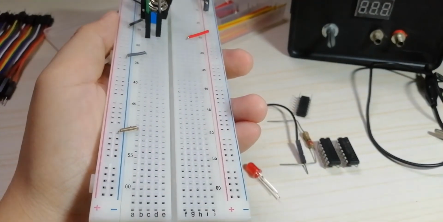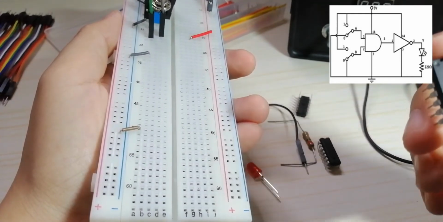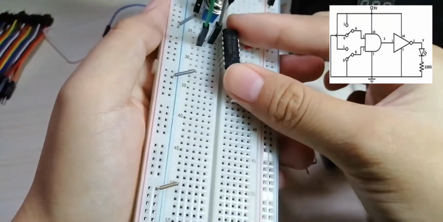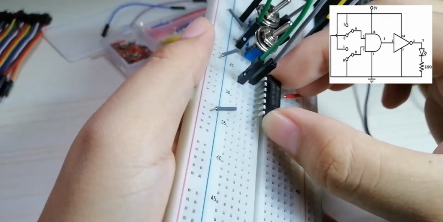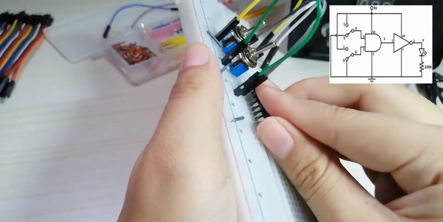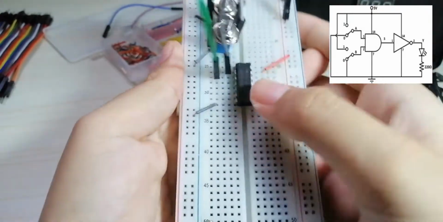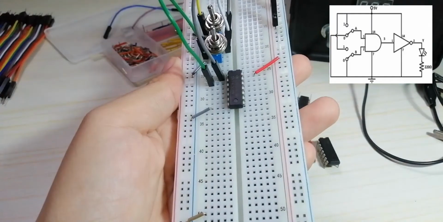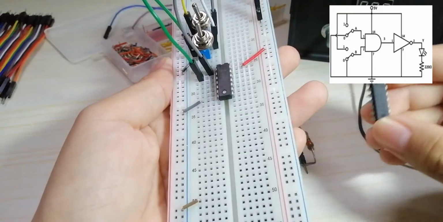So we will first put the AND gate, which is 74LS08 here. And next is the NOT gate.